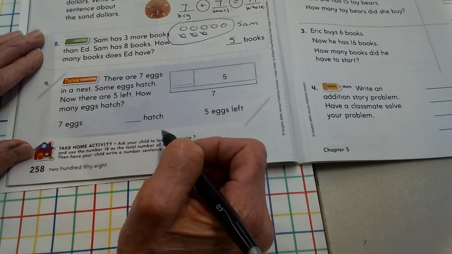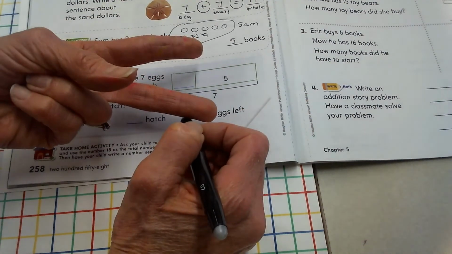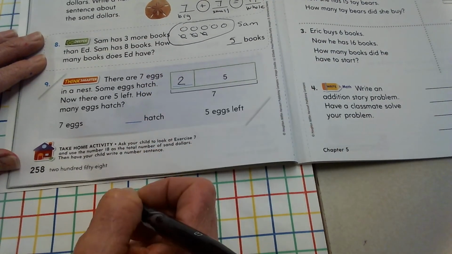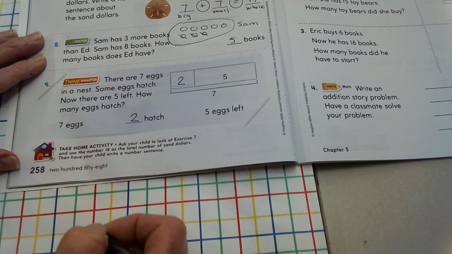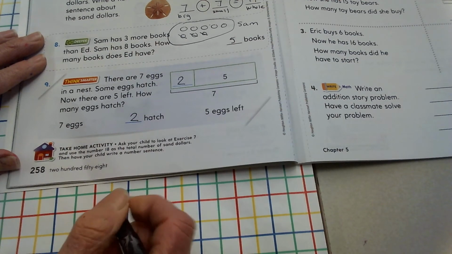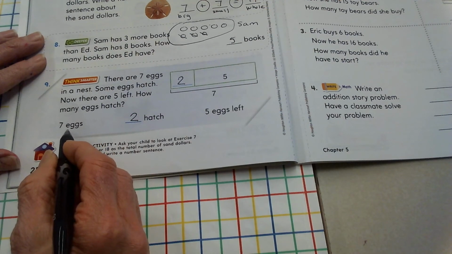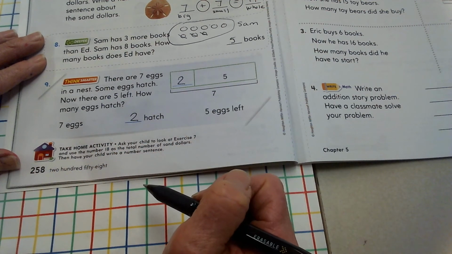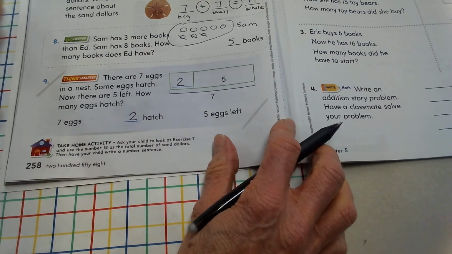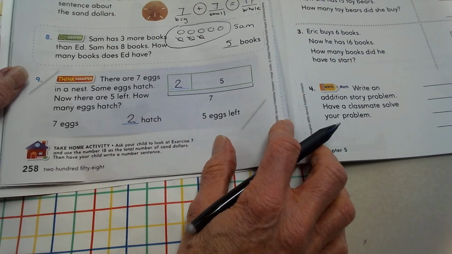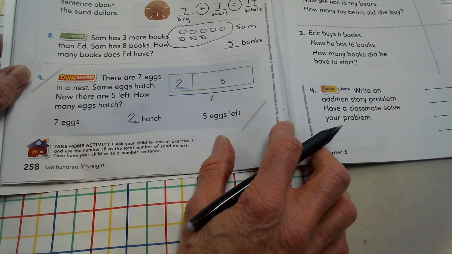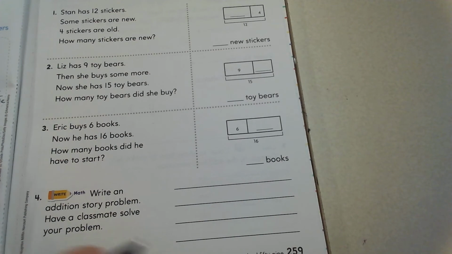5, I know this one, 5, 6, 7. I can just count up 2 hops. If you have 2 hatched, altogether there would be 7 eggs. 7 eggs altogether, the 2 that hatched, plus the 5 unhatched that are left. Do you see that? I don't think that was hard for you, because you've been paying attention, you've been thinking, and now you can do it. Now you're ready to do your homework.